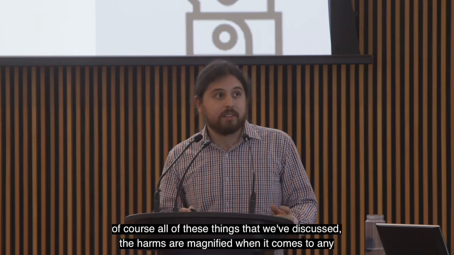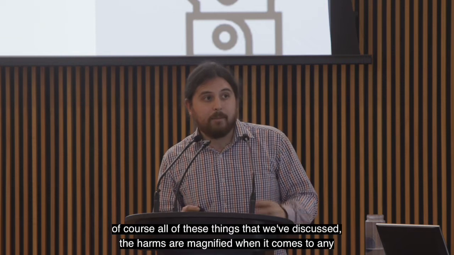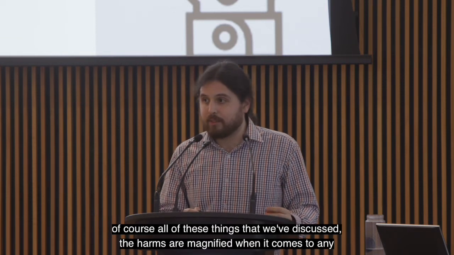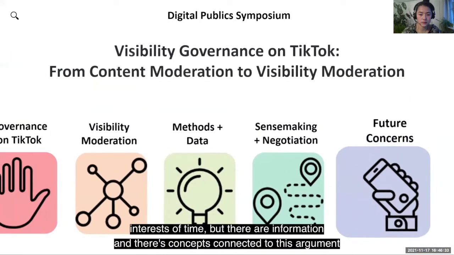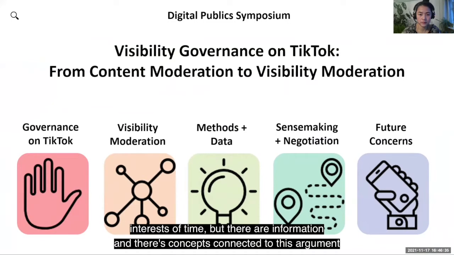And of course, all of these things that we've discussed, the harms are magnified when it comes to any of these groups from marginalized communities. So there's a lot that we have left out in the interest of time, but there's information and concepts connected to this argument in this paper that's currently under review.